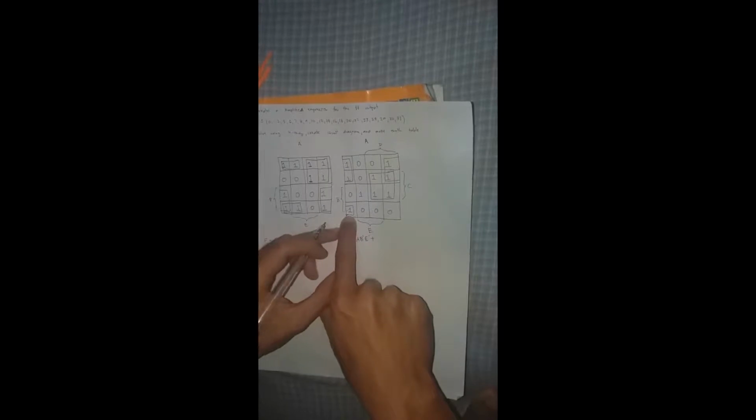This is necessary to use a smaller number of literals, or to simplify, because if you're gonna write the minterm of this one, it takes too many literals. So in simplifying a Boolean expression, we always want to use fewer literals.